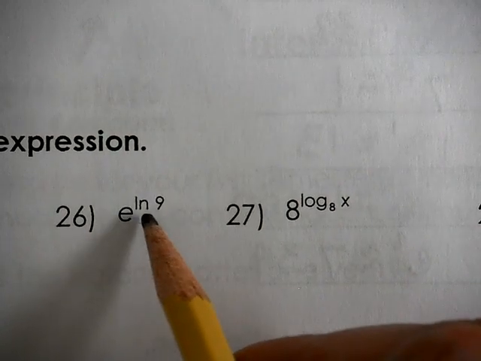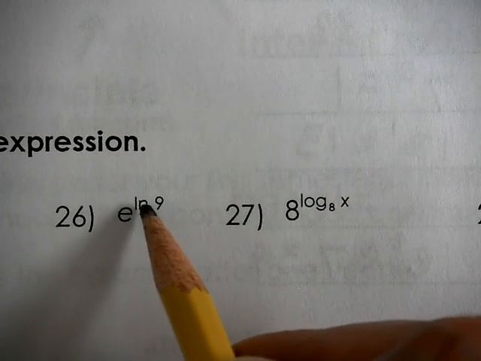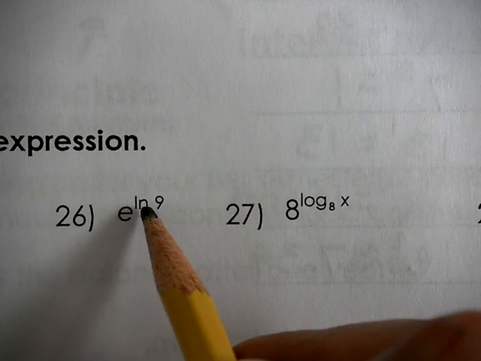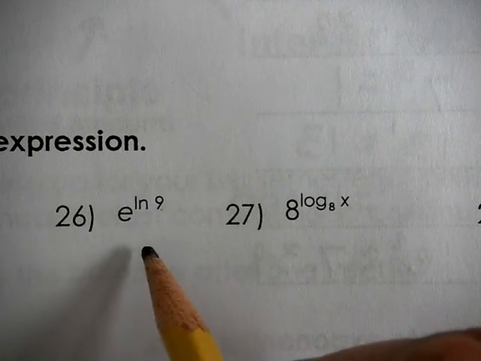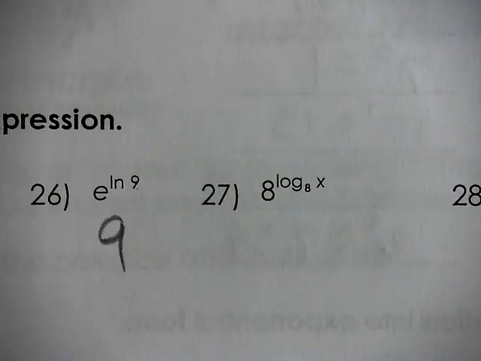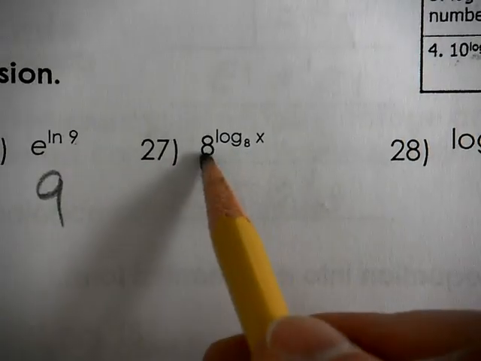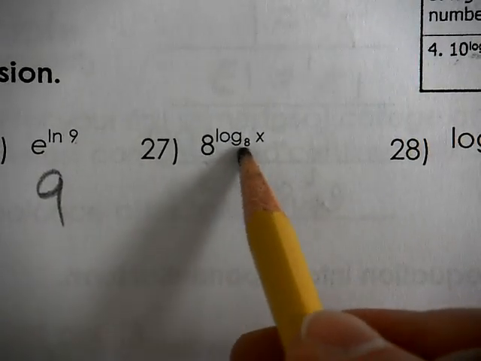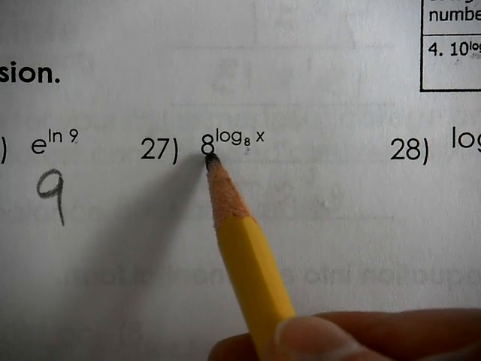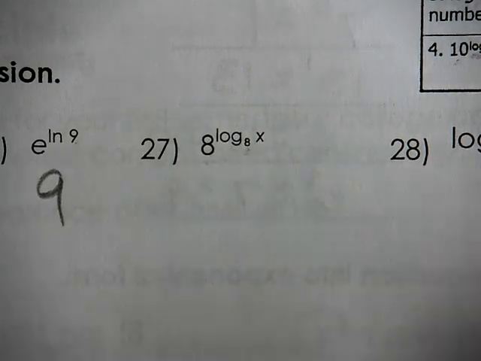This is e. This is the natural log, which means it's a base of e. So our answer is going to be 9. Here are our two bases, the base of the exponential and the base of the logarithm.